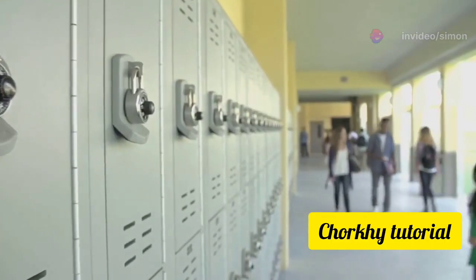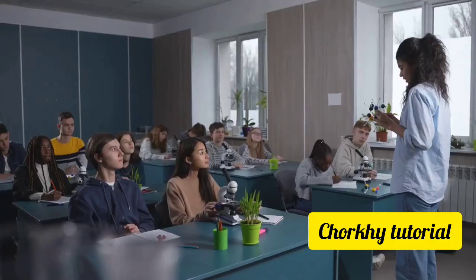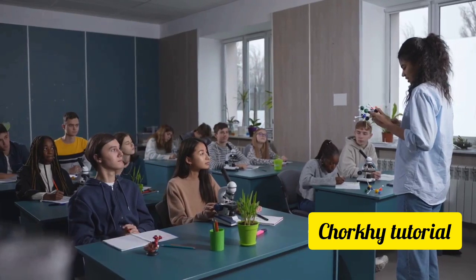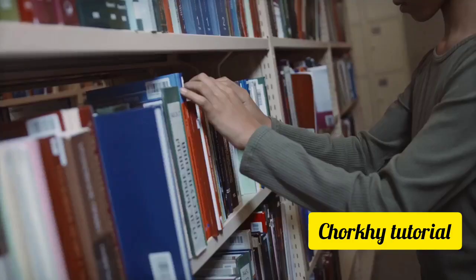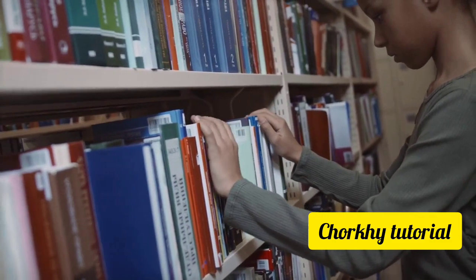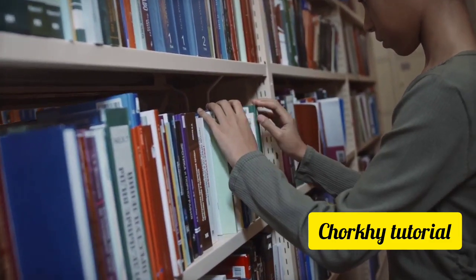Remember, the journey of learning is a continuous process. Embrace the power of questions, seek answers, and never stop exploring. The more we ask why, the more we discover, unlocking a universe of knowledge waiting to be explored.